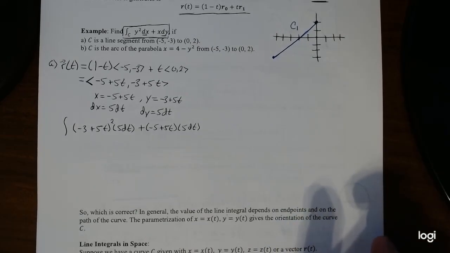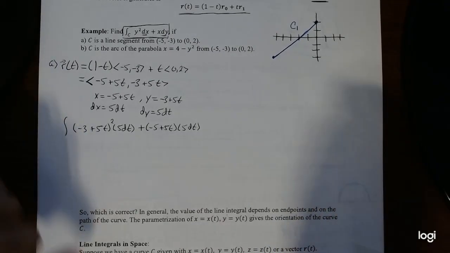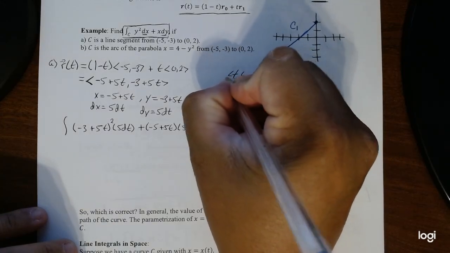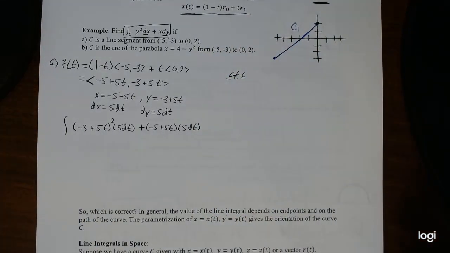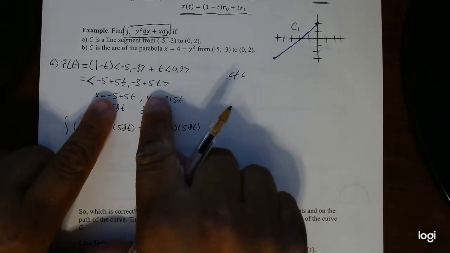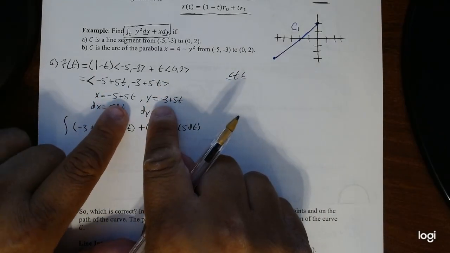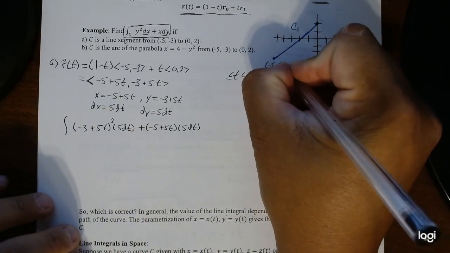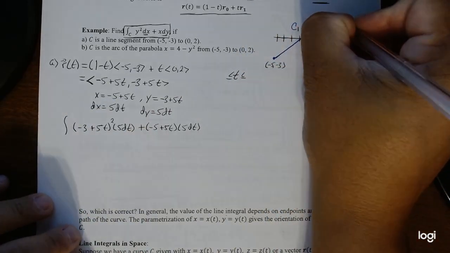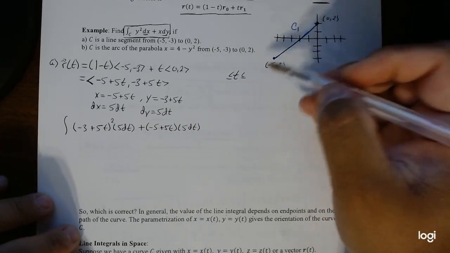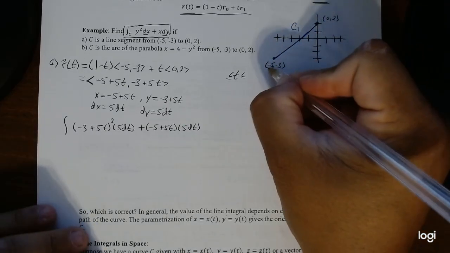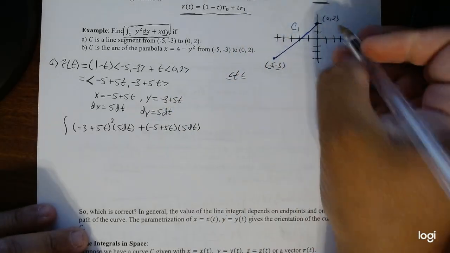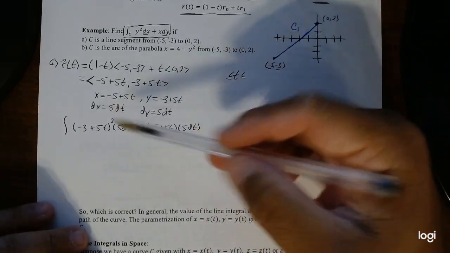Okay. Now we got to figure out the bounds. Because everything is in terms of t, we have to find the bounds with respect to t. So where does t go from one to the other? This goes up to here, these two points right here. I'll write this down: this is (-5, -3), and this is (0, 2). So what t value will give me (-5, -3), and what t value will give me (0, 2), respectively, there and there.